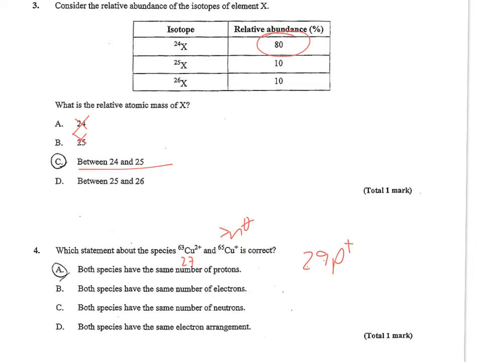This one only has 27 electrons, whereas this one has 28 electrons, and a neutral atom would have all 29. So the electrons and neutrons are different for both of these. And because the electrons are different, electron arrangement is going to be different. So the only thing that's true about these two isotopes is that they have the same number of protons.